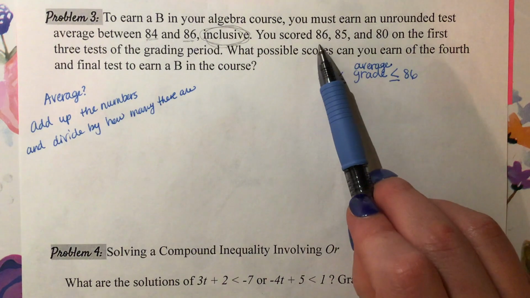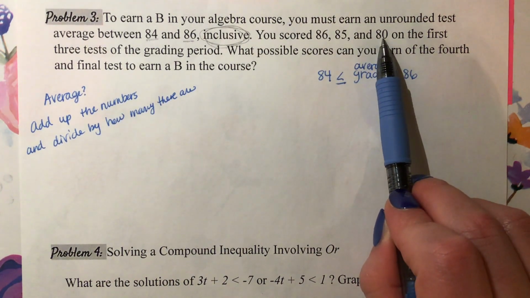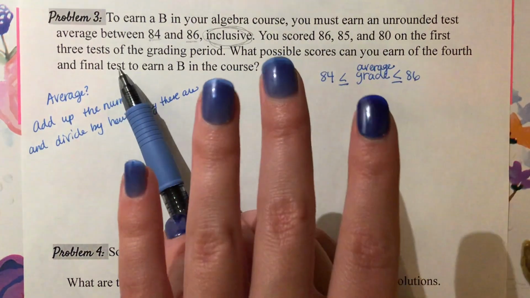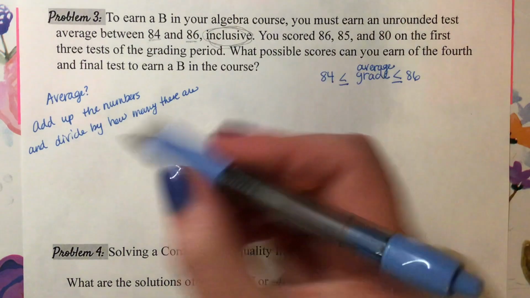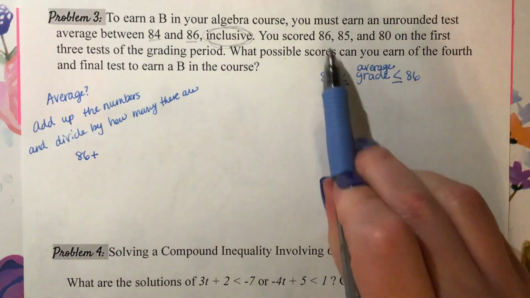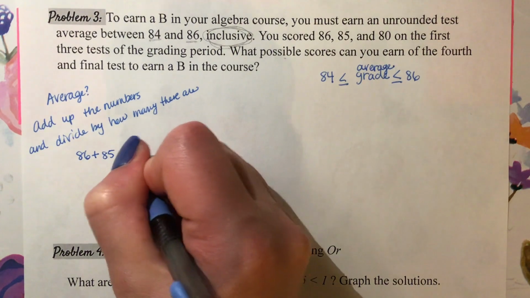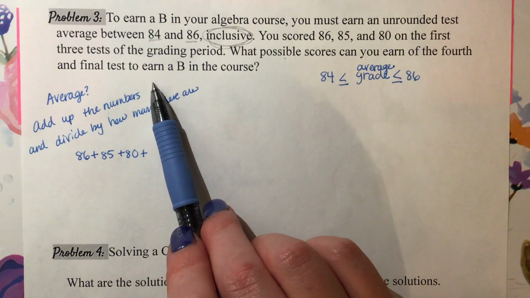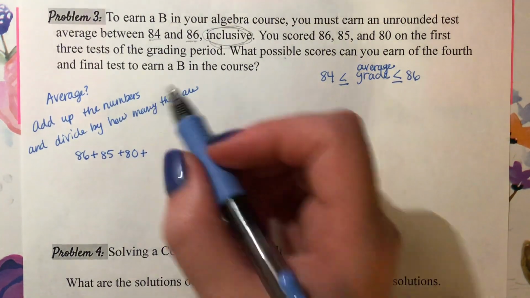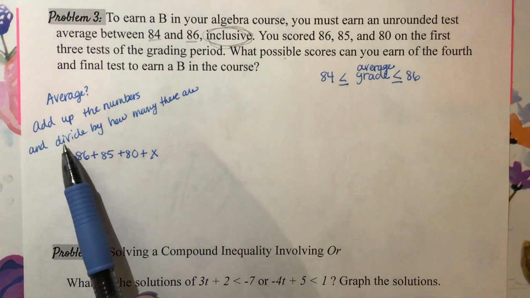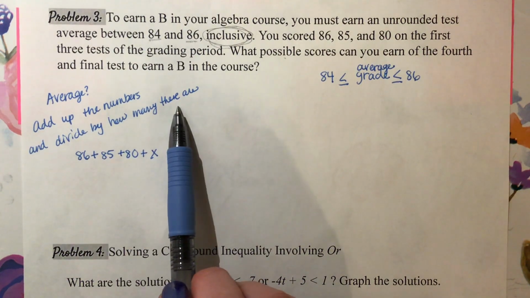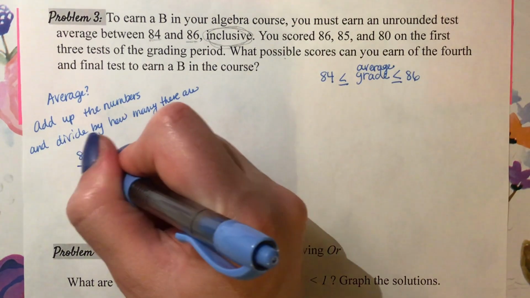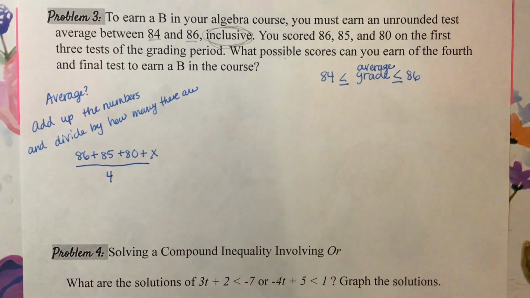So here we have 3 tests, and we're going to have one more test that we haven't taken yet. So we have 4 tests that we're going to add up together. So it's 86 plus 85 plus 80, but I haven't taken the last test. I don't know what I'm going to earn. So since it's an unknown, I'm going to label it as X. And then I'm going to divide that by how many numbers I have. So 1, 2, 3, 4. I have 4 points of input, so I'm going to divide that by 4.